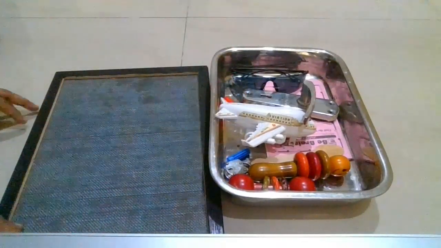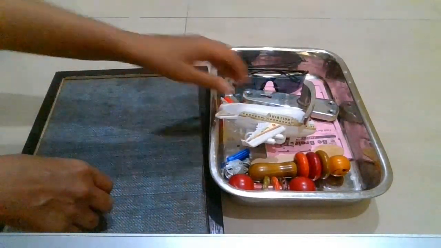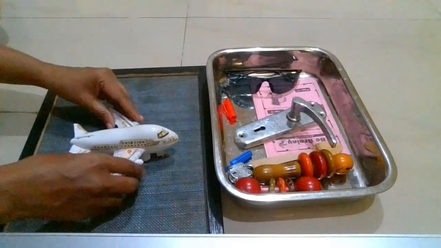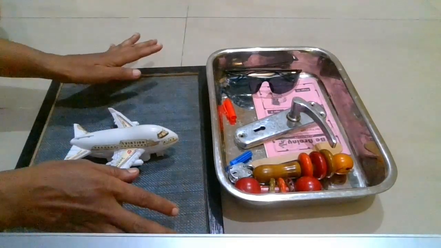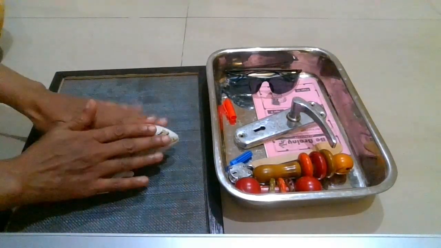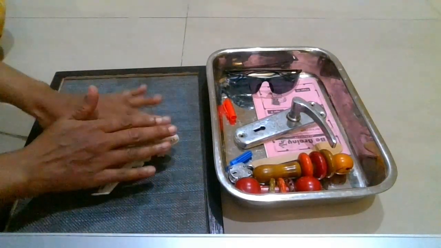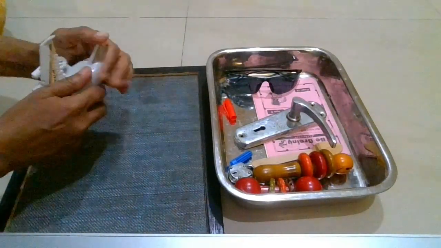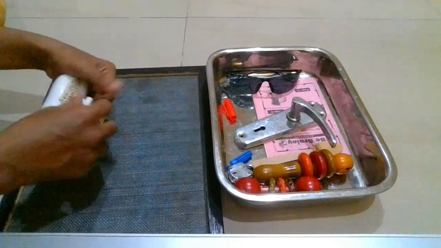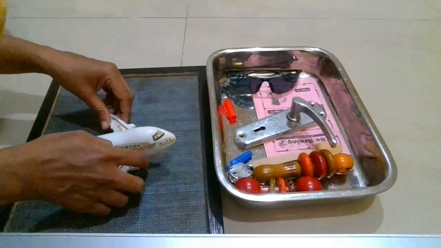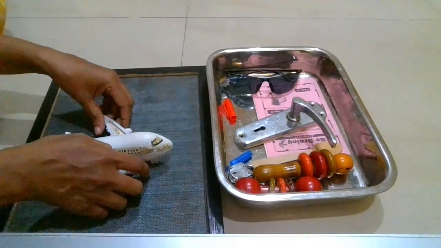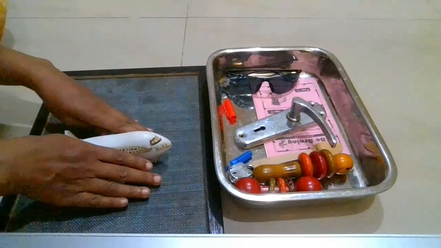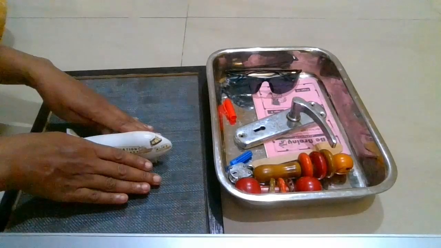Now let us take one at a time. I'm taking a plane and keeping it on the board. Now ask the child to explore this plane completely, touch and feel and understand the parts. And then you ask the child to keep it in such a way that the wings are on either side of the body, one on left and one on right.